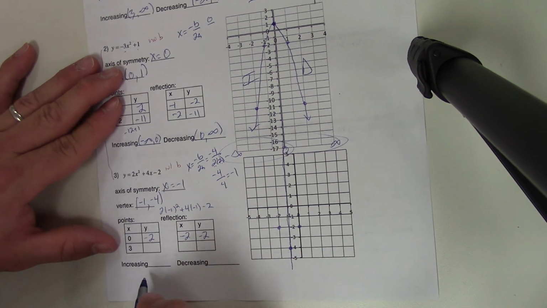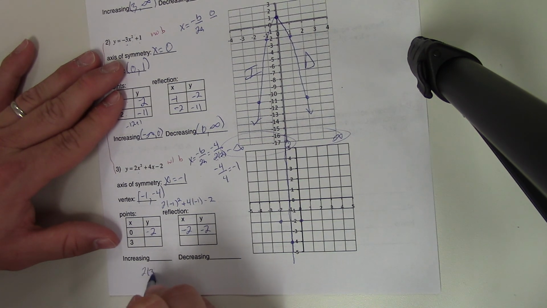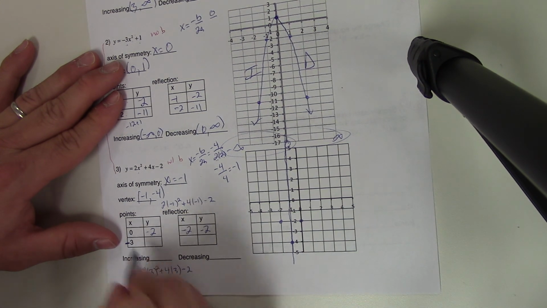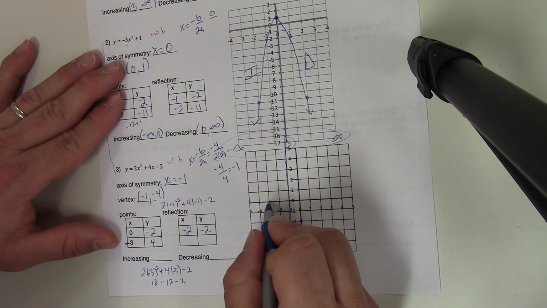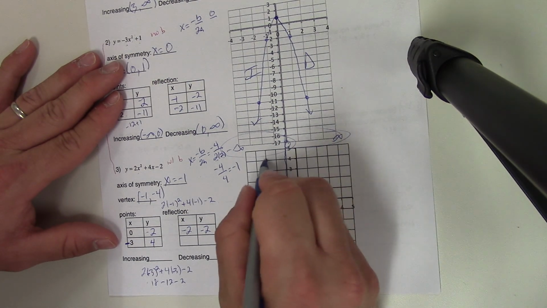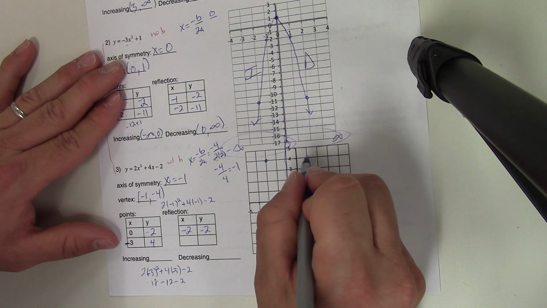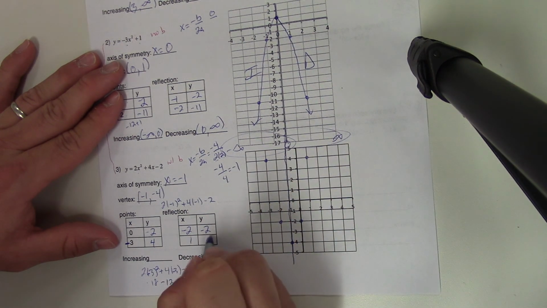Plug in 3, and again, that work in your calculator will just look exactly like this. Plug it in, 9, 18. Oh, we made that a negative 3. Sorry, I forgot about that. So we're plugging in a negative 3. I did tell you that in class. I'm forgetting right now. That makes it a lot nicer. 6 minus 2 is 4. So I go to negative 3, and I go to 4, and put my dot. And then reflect it 2 lines over here, and that, of course, is 1, 4.